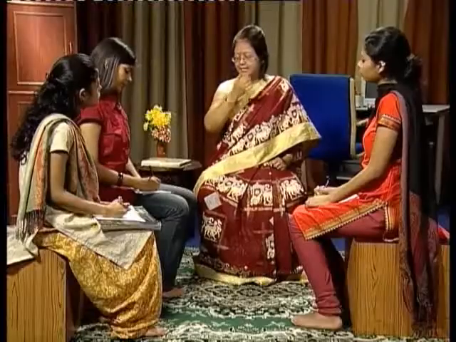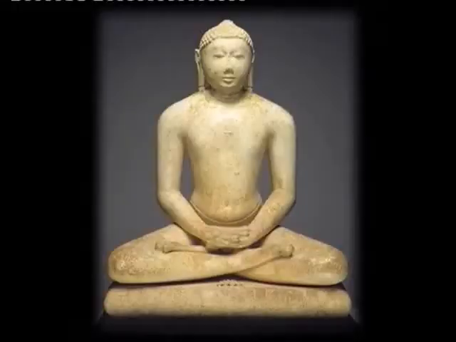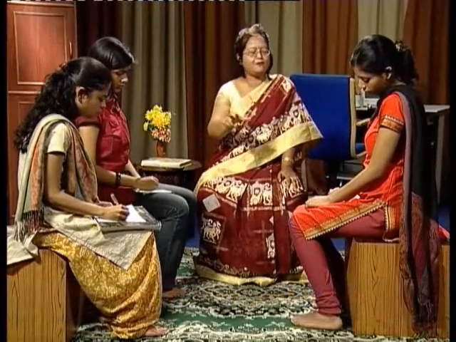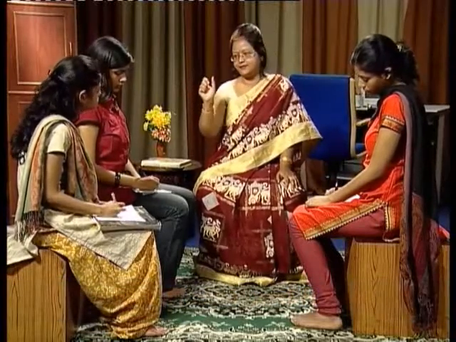Then we have Kannada. In the case of Kannada, we find that the Jain saints, Jain monks played a vital role. In the history of the evolution of the Kannada language and literature, we find names of 3 Jain writers, Pampa, Punna and Ranna. They all wrote about the life of the Jain Tirthankaras.